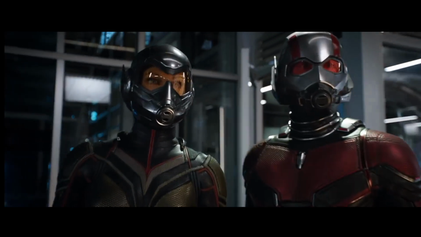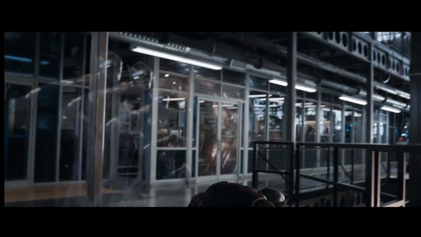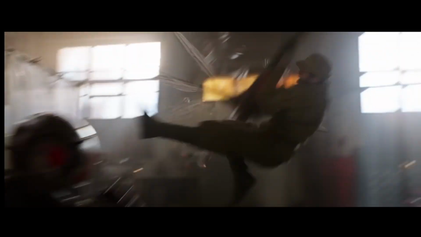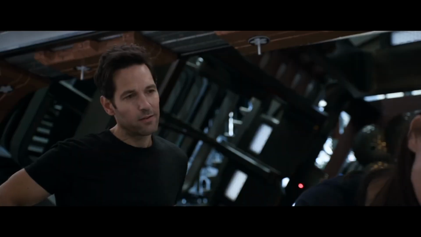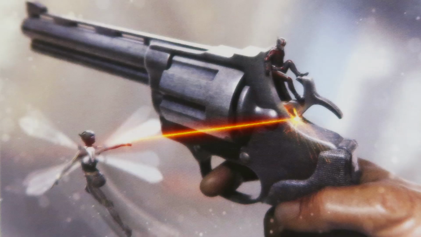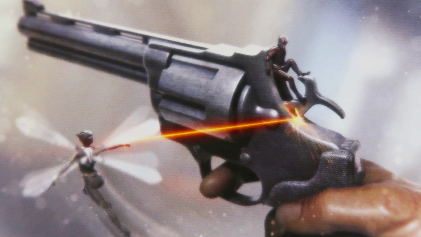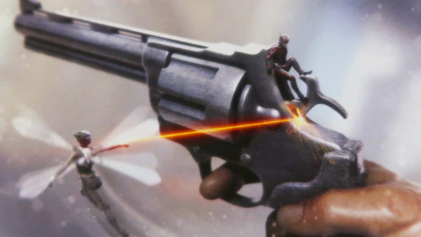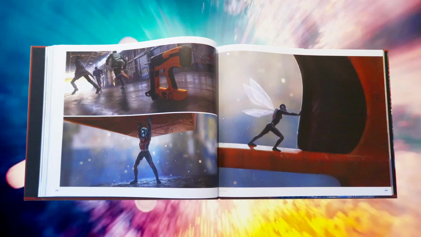Some of my favourite visual gags from the movie come from watching Scott and Hope teaming up together as Ant-Man and the Wasp. And of course, the book spotlights many great humorous action moments between the pair that didn't make it to the screen. I particularly like these sequences which would have seen Ant-Man and the Wasp going up against a bunch of criminals in incredibly inventive ways.